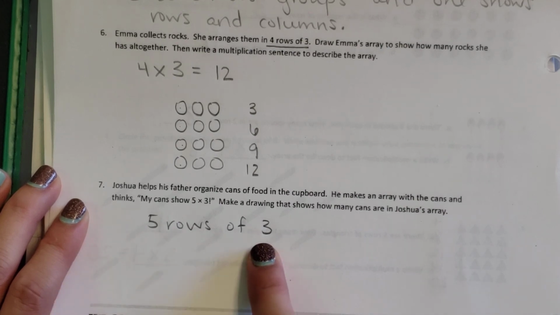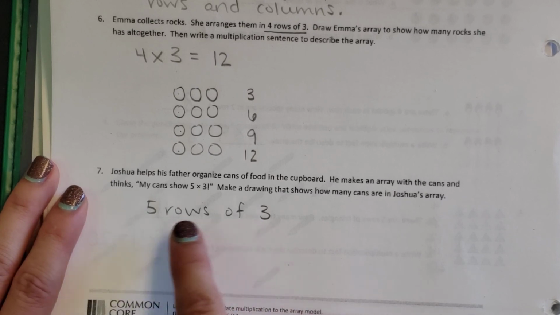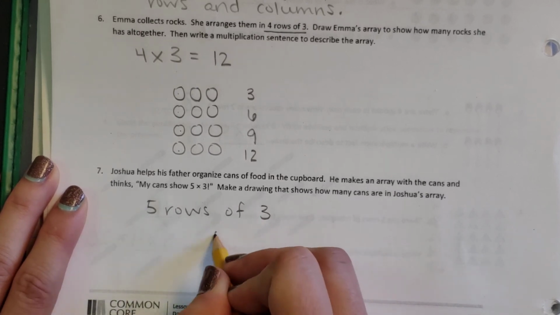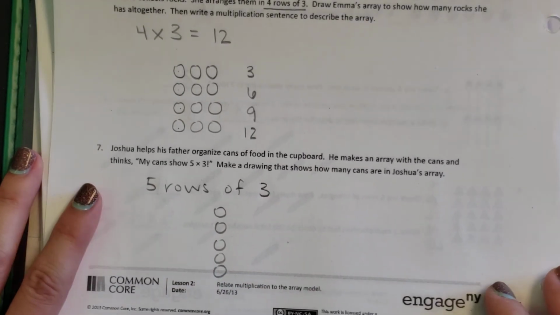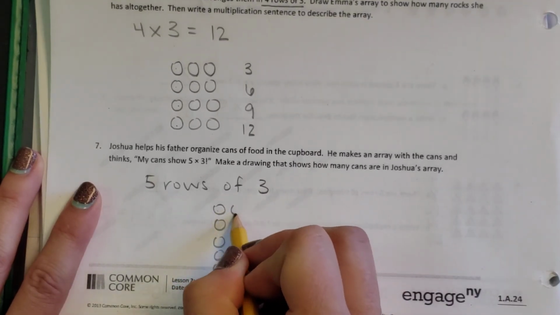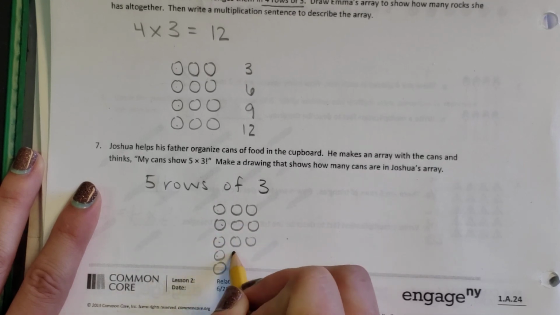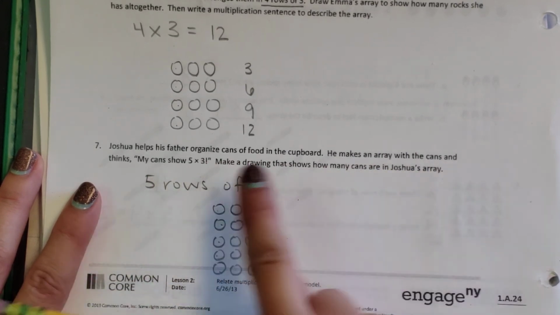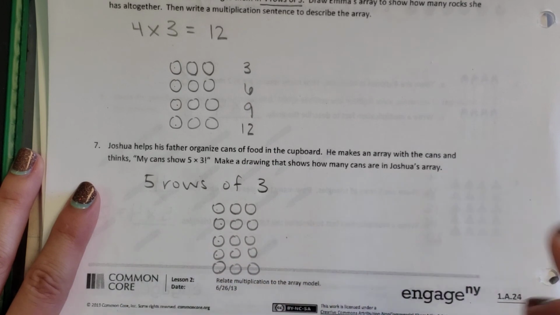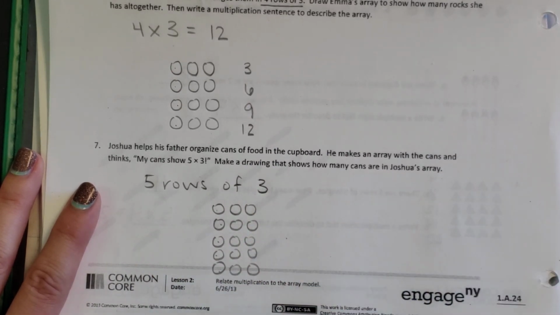So now that I have this information, it should be pretty simple for me to think about how to draw that array, right? So 5 rows would look like this. And each should have 3 in it. So 1, 2, 3. 1, 2, 3. 1, 2, 3. 1, 2, 3. 1, 2, 3. 5 rows of 3. Let's see if we did everything. We made an array, make a drawing that shows. It says that shows how many cans, so I think they're looking for the total here.